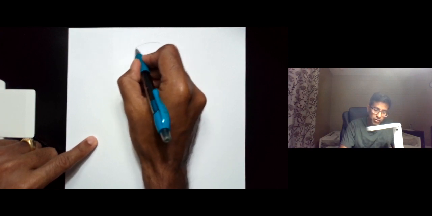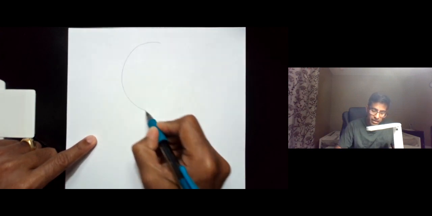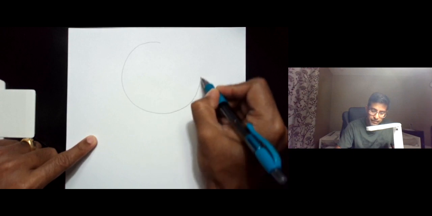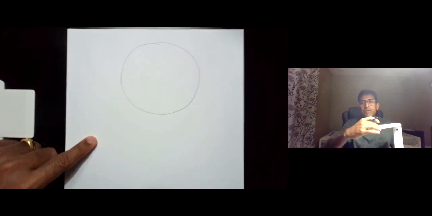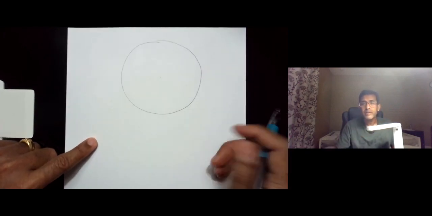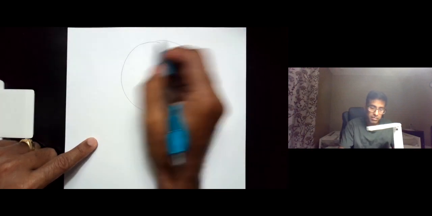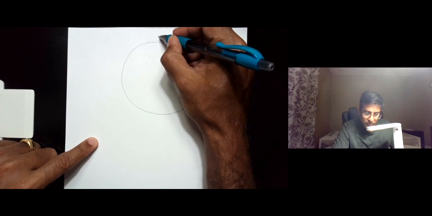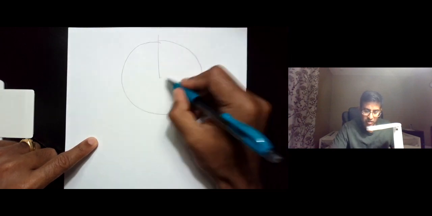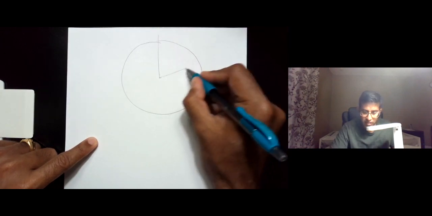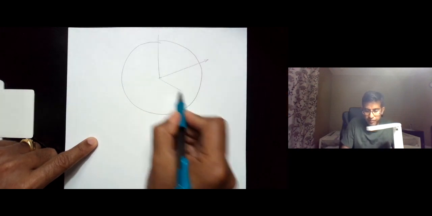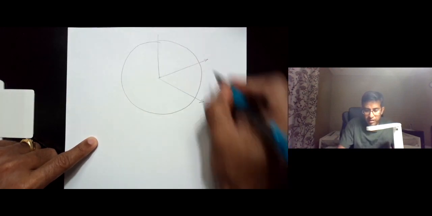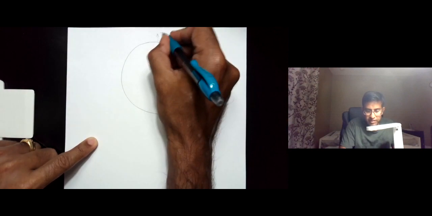So first I am going to sketch a sphere which will be used to define our coordinate system. We will have our x, y, z coordinates.